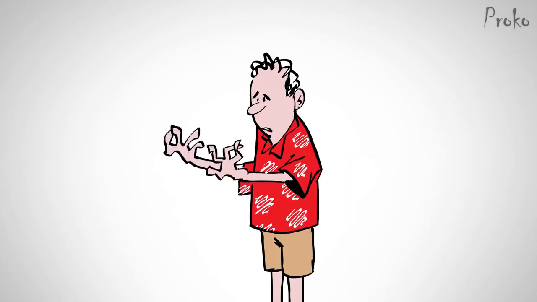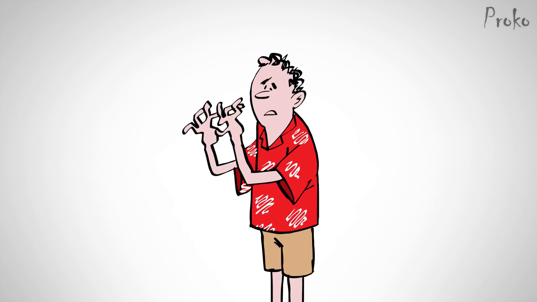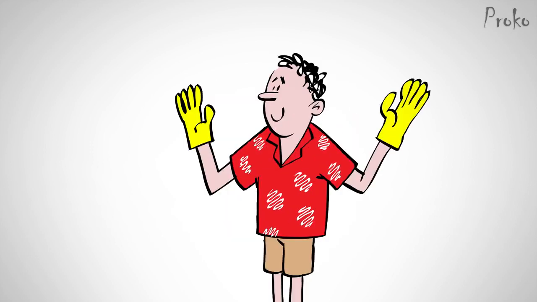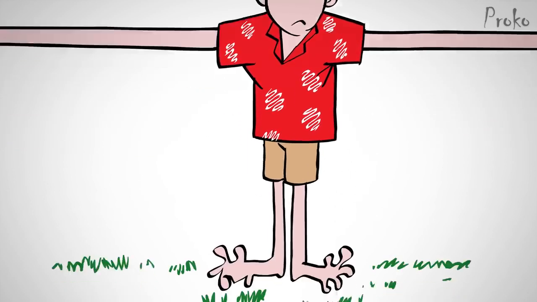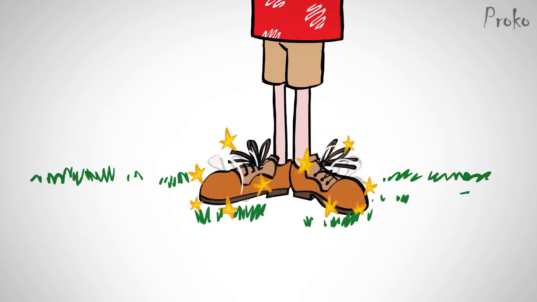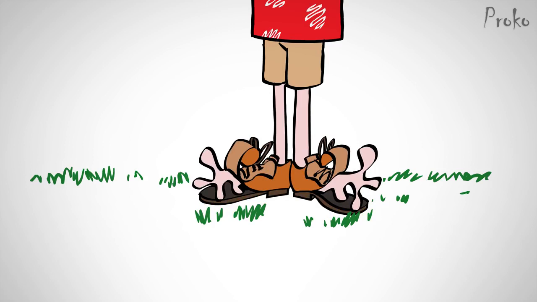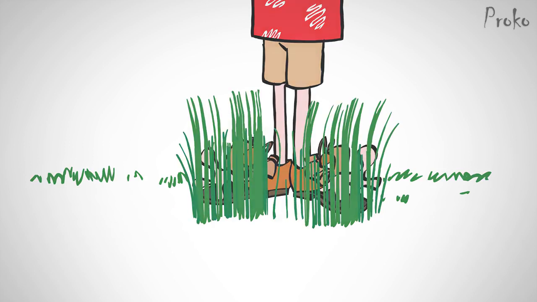Number 4, avoiding weaknesses. The next mistake is avoiding drawing things because you don't know how to draw them. Everyone's done this at least once, me included. It looks like this. Can't draw hands? Put them in pockets. Or gloves. Or just crop them out. Can't draw feet? Isn't that why they invented shoes? I'll just make this grassy patch a little taller.